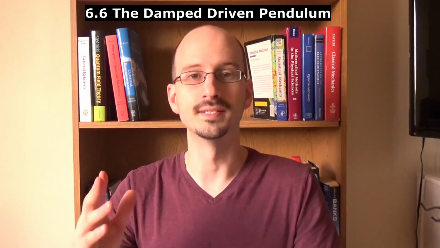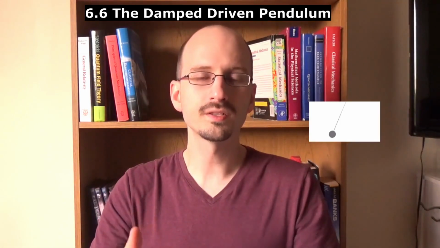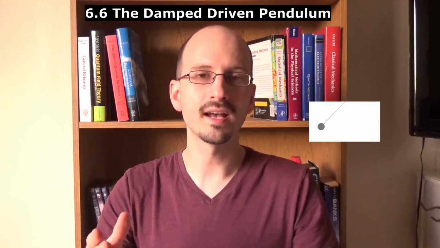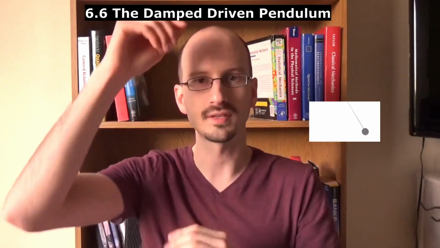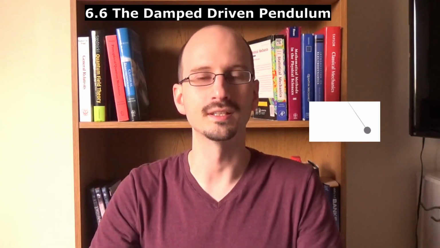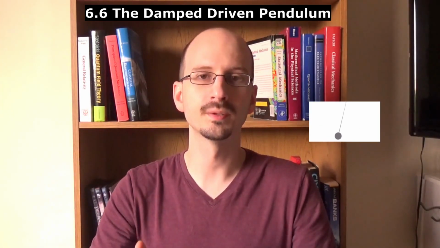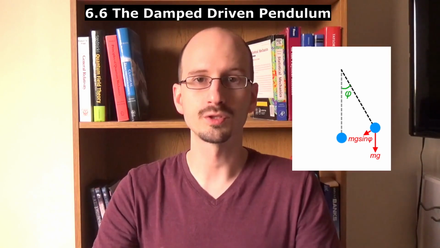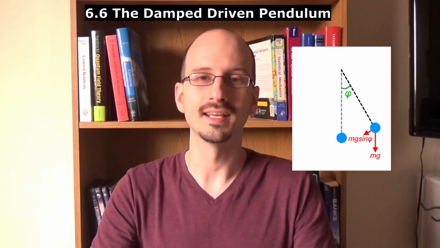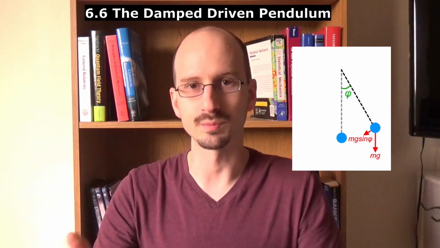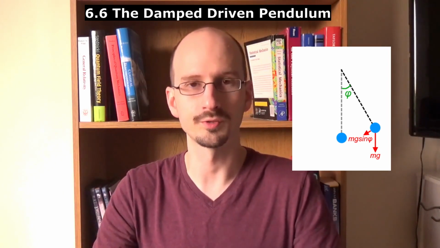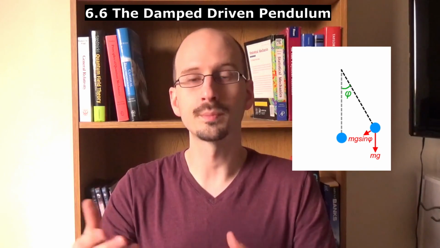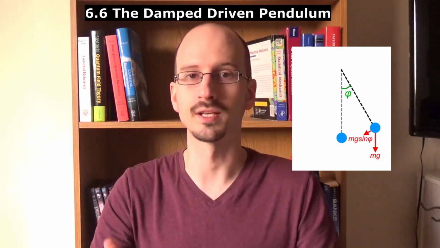6.6 is titled the damp-driven pendulum. A pendulum is modeled as a heavy object at the end of a rigid massless rod with its top fixed. I'm sure you've seen plenty of examples. A pendulum has oscillations, but its restoring force due to gravity is not linear like that of a spring. It's based on the sine of the angle of the pendulum with respect to its equilibrium position. So the pendulum equation of motion looks like this.